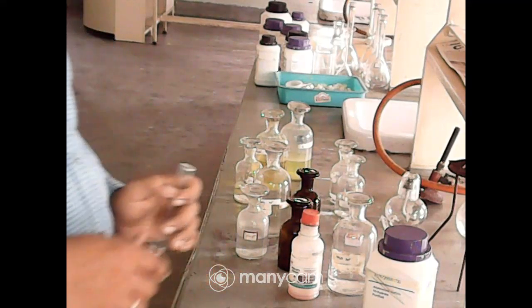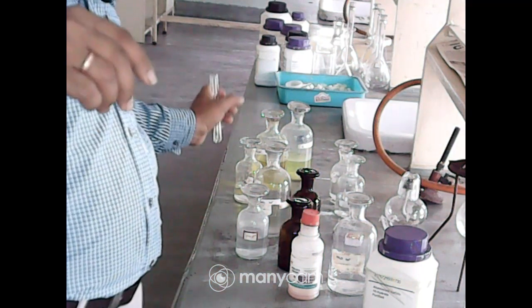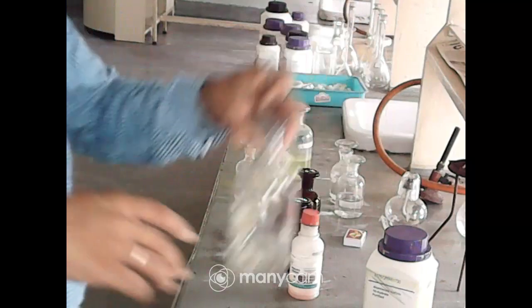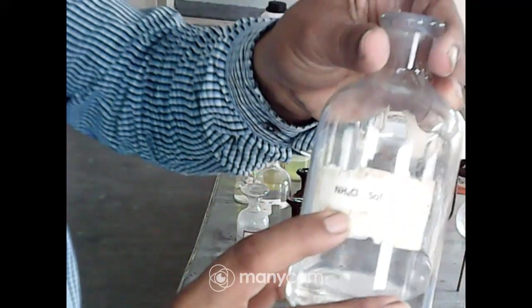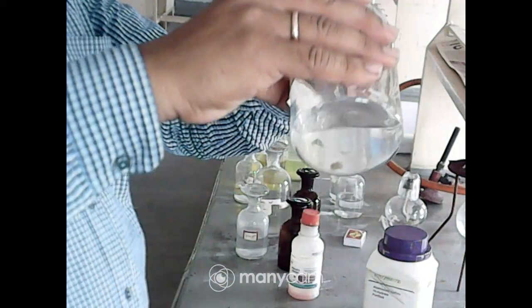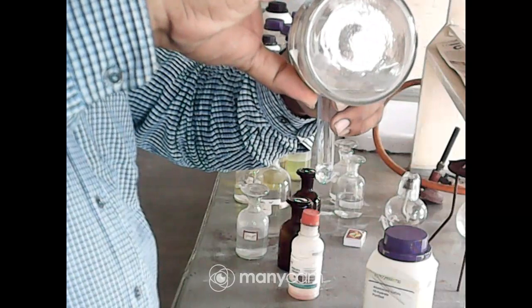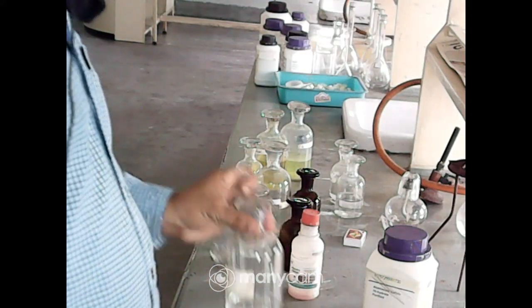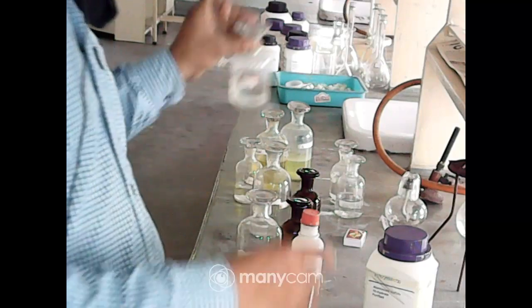Now what is the test? Though you don't know about this, the test is that at first you have to add NH4Cl. You can see this is NH4Cl solution. It will be available on every rack. Added NH4Cl. Now next to that you have to add NH4OH.